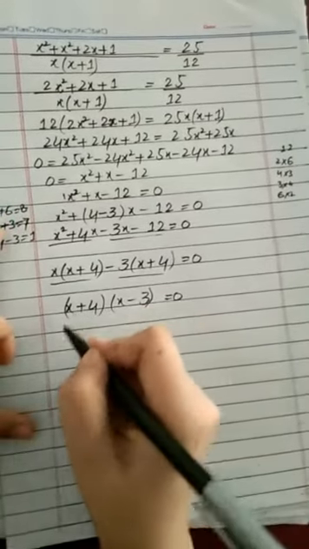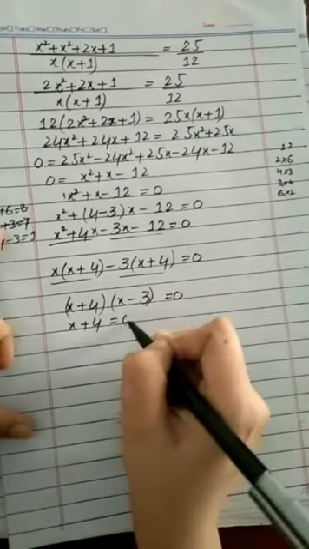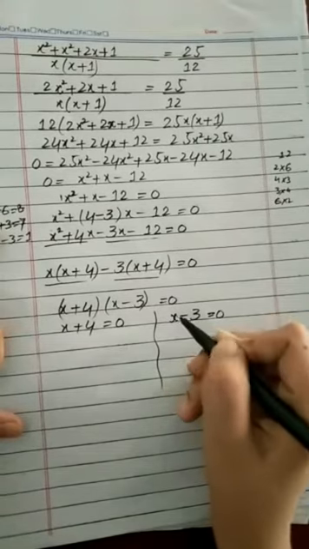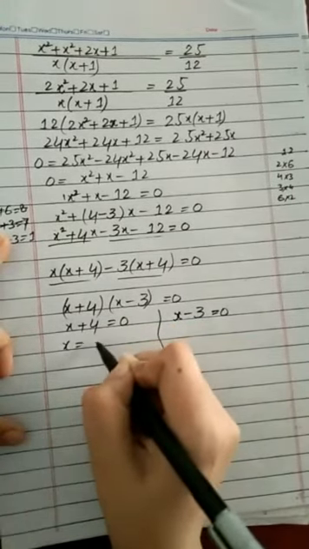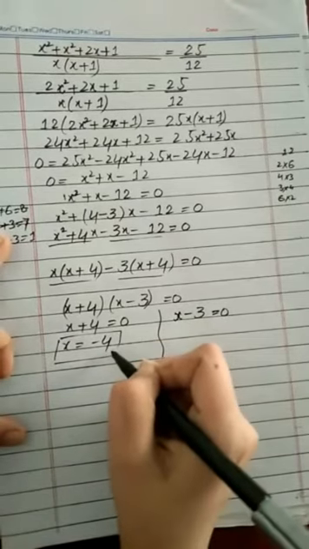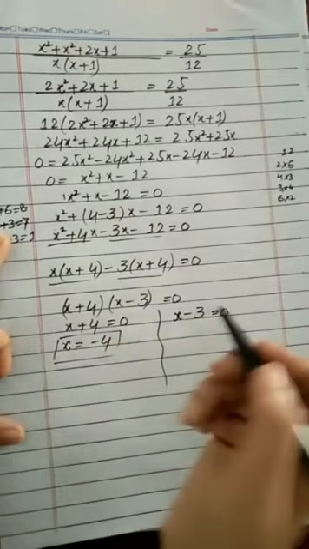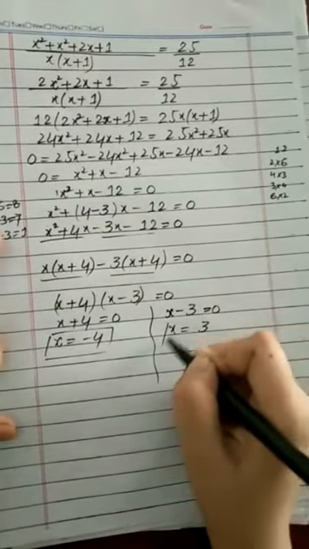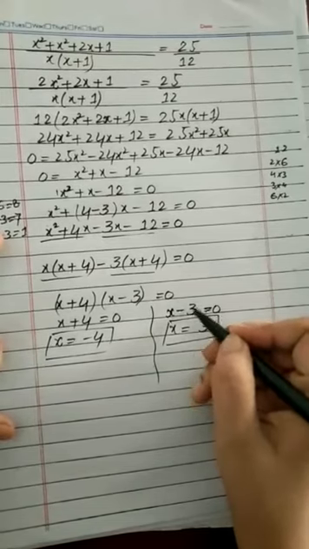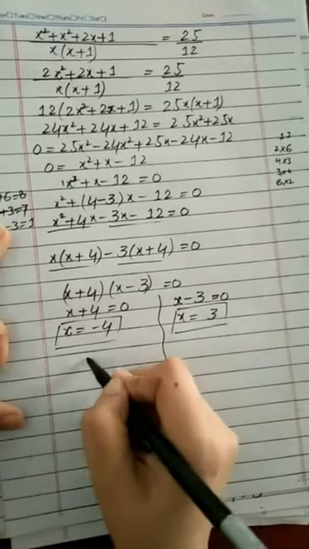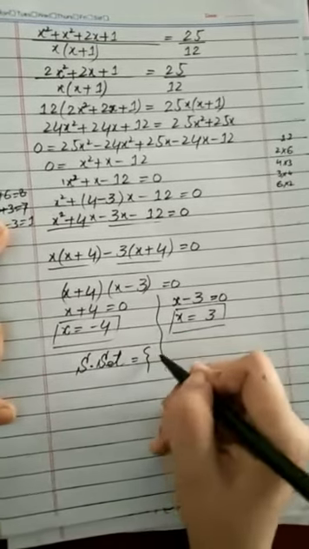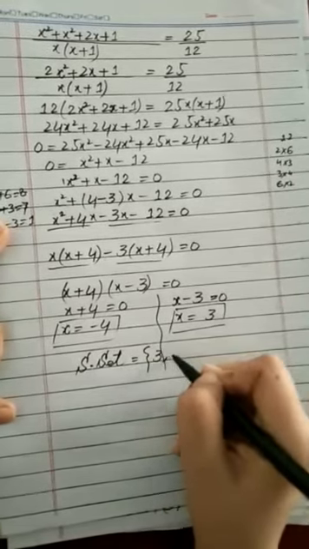We will take these both equal to 0 separately. x plus 4 is equal to 0 and x minus 3 is equal to 0. Basically we need the x value, so x is equal to minus 4, because the sign of 4 changes when moved to the other side. Here x is equal to positive 3, because we have taken 3 to the other side. Now two x values we have found, that is the solution set. We got the solution set as 3 and minus 4.